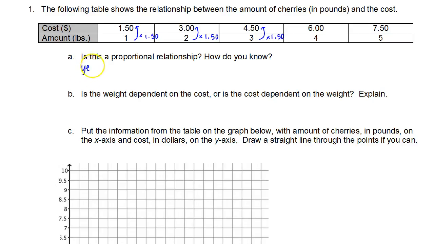So we will answer yes, this is a proportional relationship, and then we'll note that you multiply the pounds of cherries by $1.50 to get the cost.